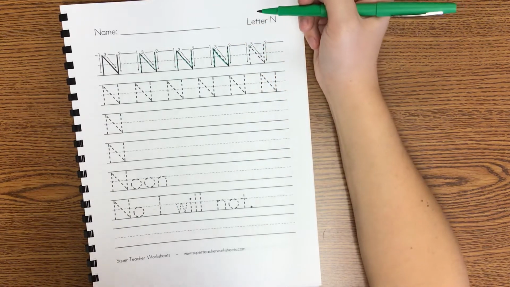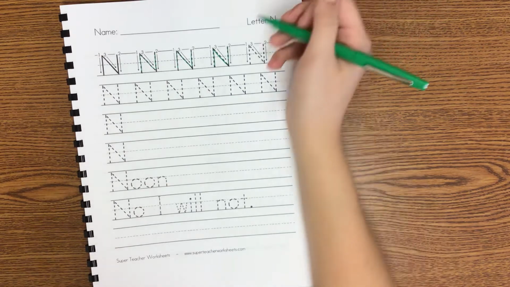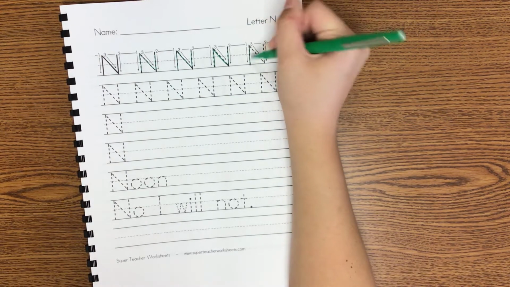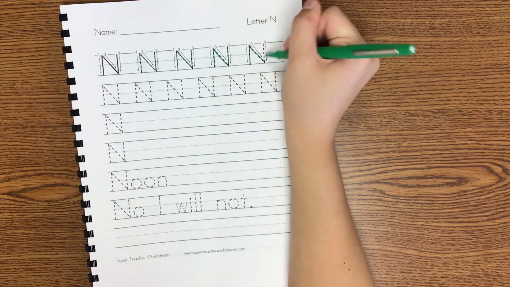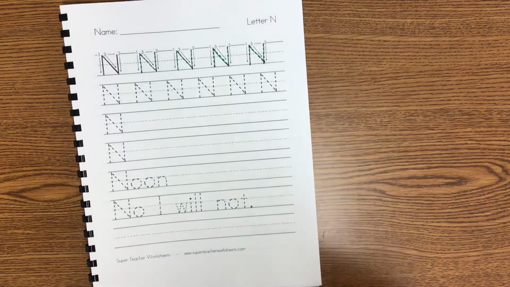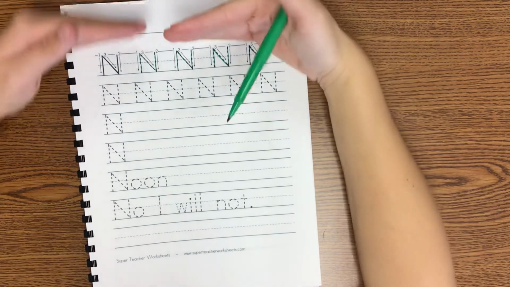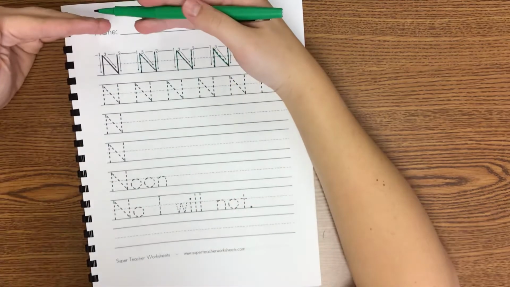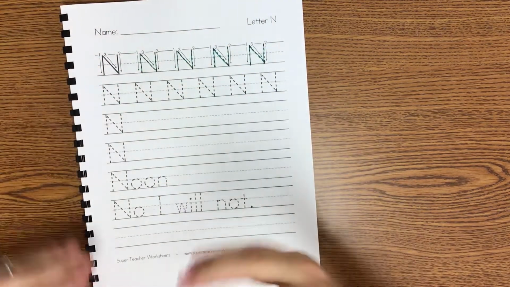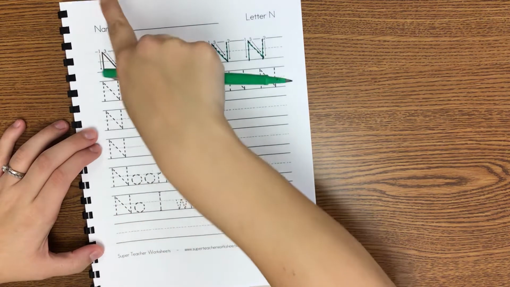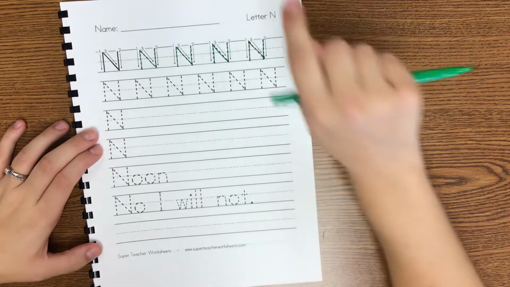If you would like to trace capital N like that, you can. Or you can do tall man down, meet at this corner, diagonal down, and then another tall man down. But just remember that all of our letters go down. So we're gonna start at the top and we're gonna go down. Start at the top, go down, diagonal, and go down.